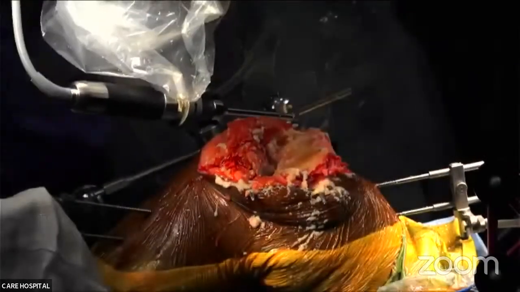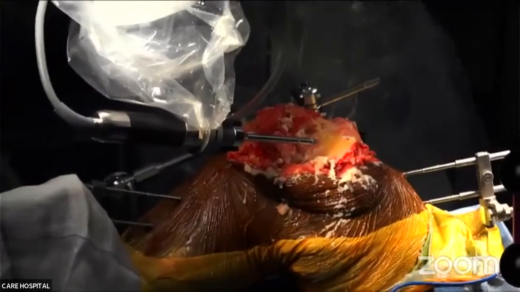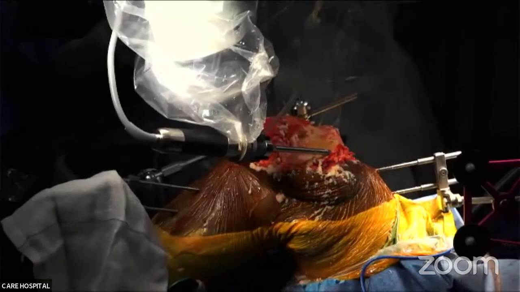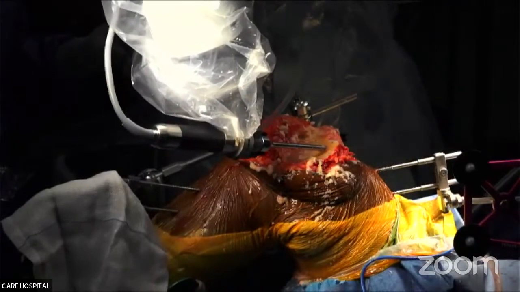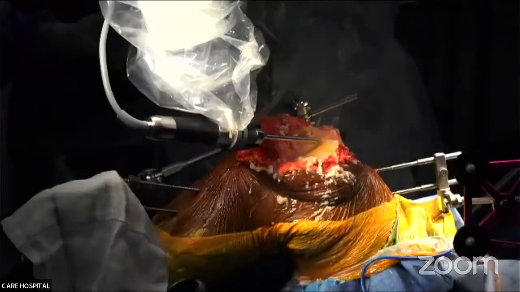Not very fast, but it is fast. Now it is taking the anterior chamfer cut. So it will take all the 5 cuts in the femur.